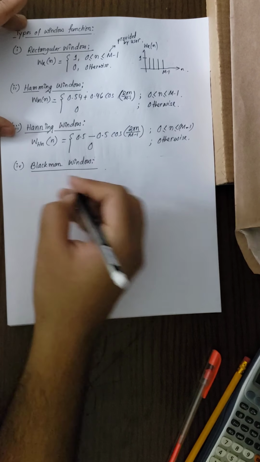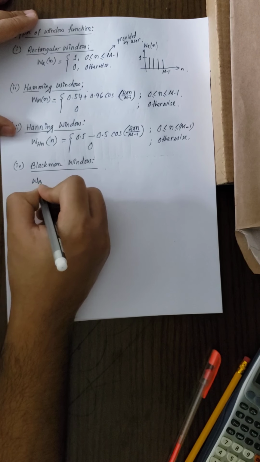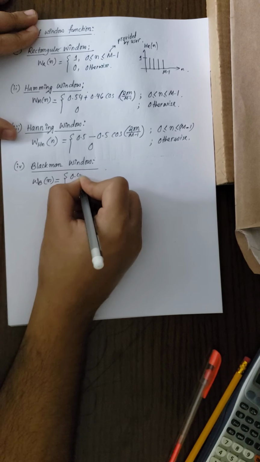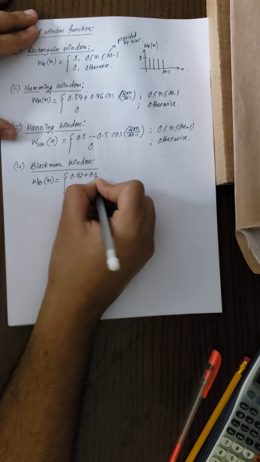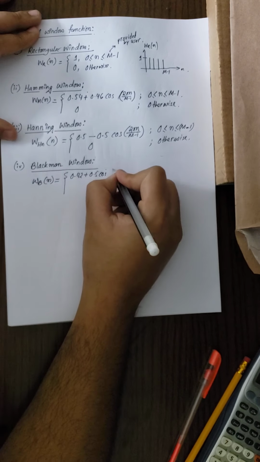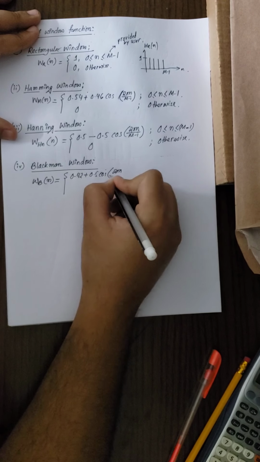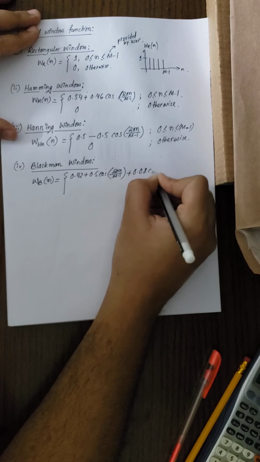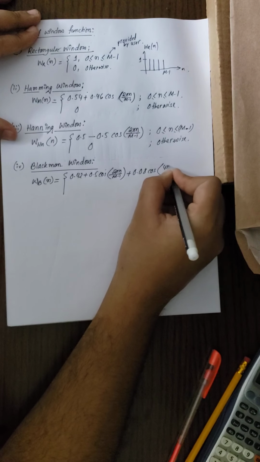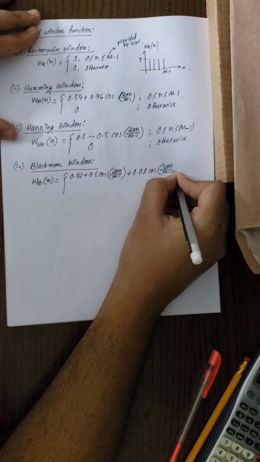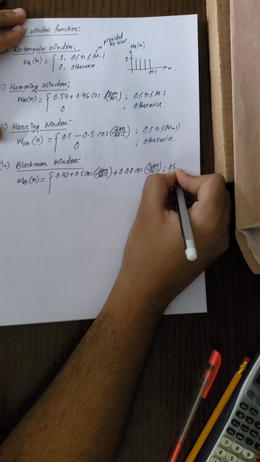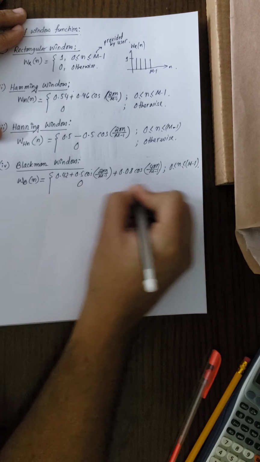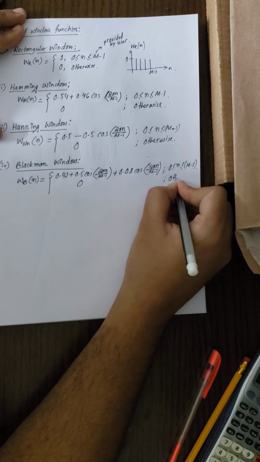So the Blackman window has the window function WB of n equal to 0.42 minus 0.5 cosine of twice pi n over m minus 1, plus 0.08 cosine of 4 pi n over m minus 1, for 0 less than equal to n less than equal to m minus 1 and 0 otherwise.